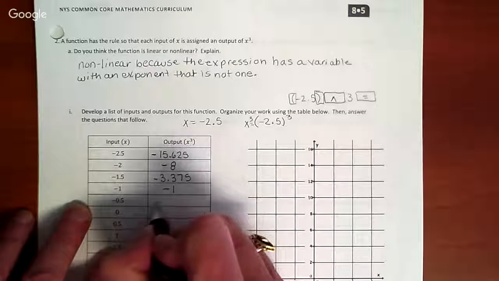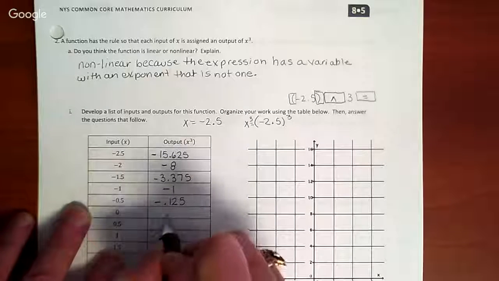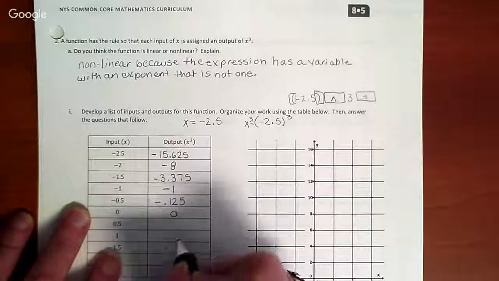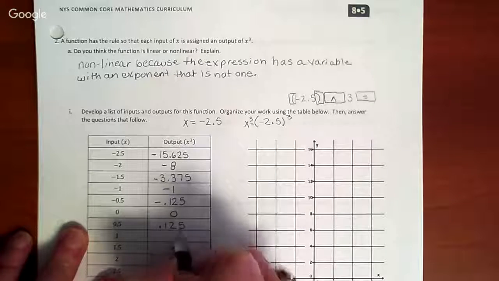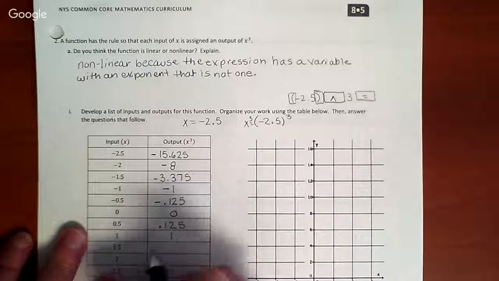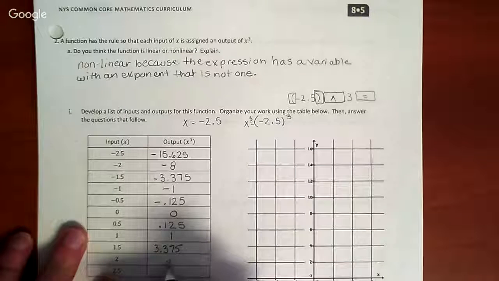Next will be negative 0.125. 0 is 0. Then we've got 0.125. We've got 1. We've got 3.375. We've got 8. And we've got 15.625.